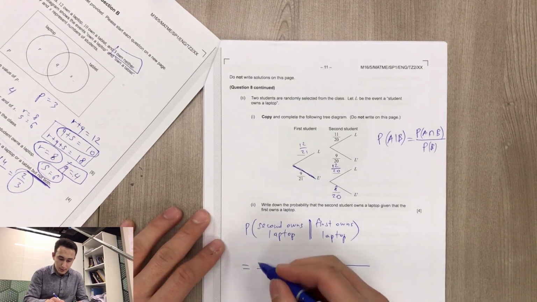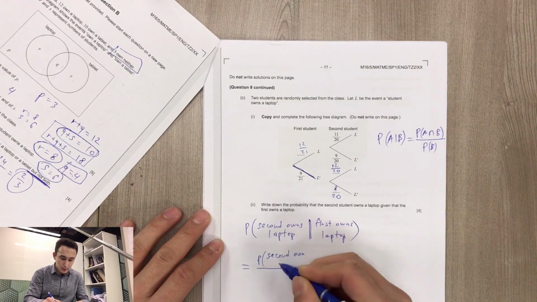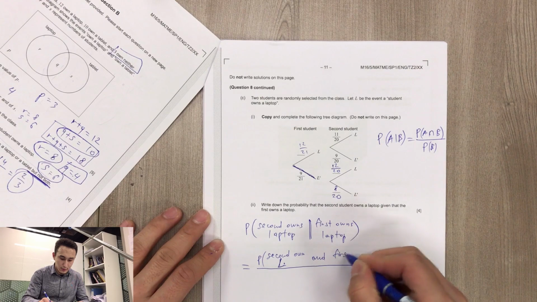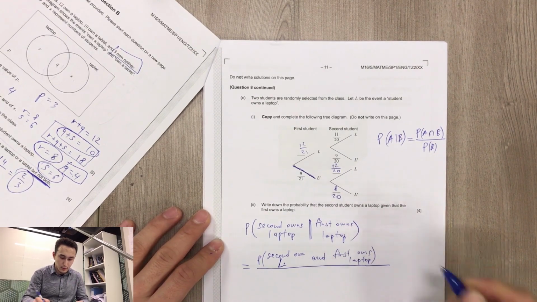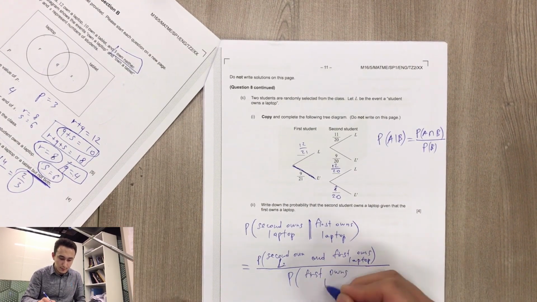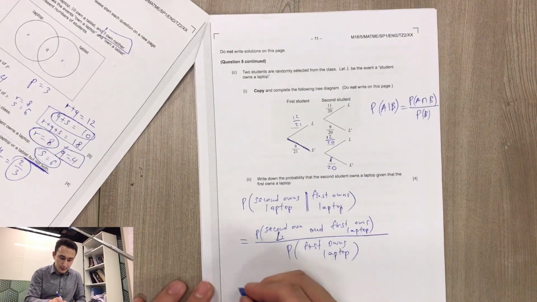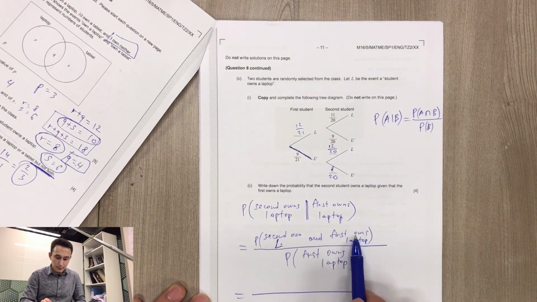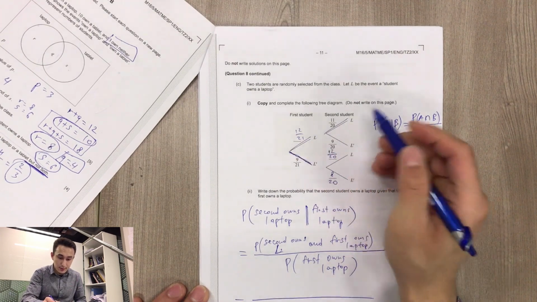Okay? So here will be the probability that second owns a laptop, let's just call it L, and first owns a laptop. And on the bottom we'll have the probability of just first owns a laptop. Okay, so let's simplify this. What's the probability of second owns a laptop and first owns a laptop?